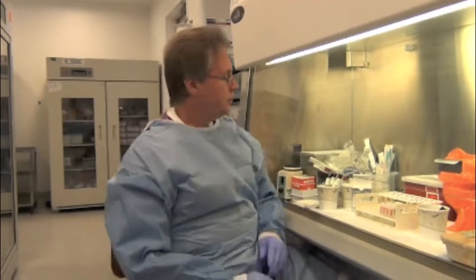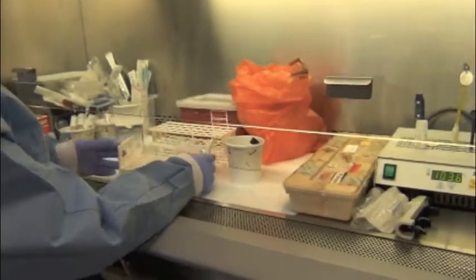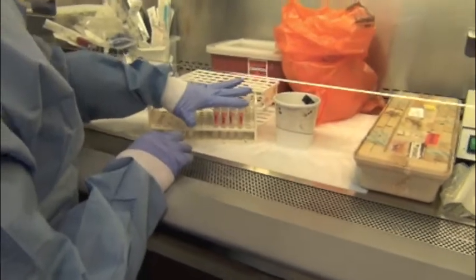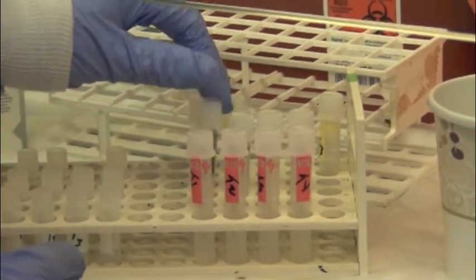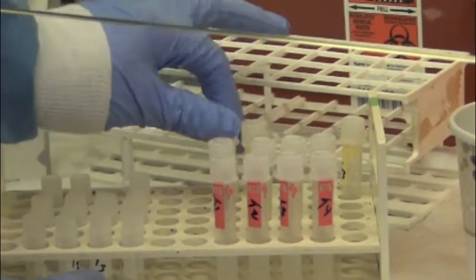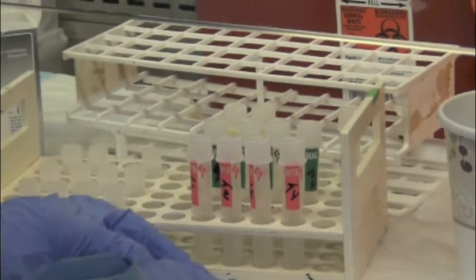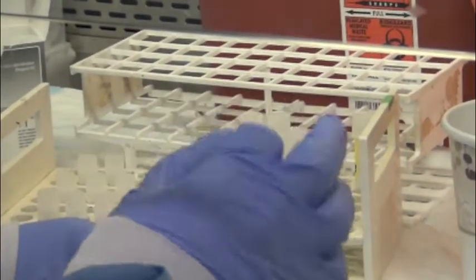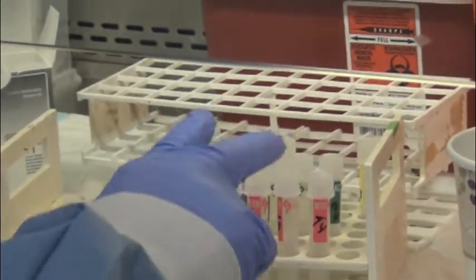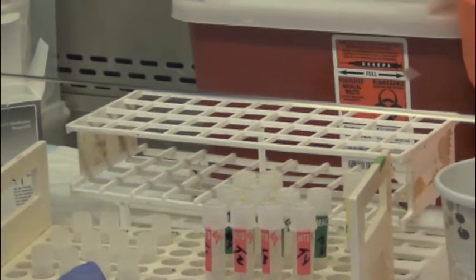Now, what we have here are specific colored probe tubes. The red ones are for MTB, the green ones are for MAI, and the yellow ones are for Mycobacterium gordonae. There is a single-stranded DNA with a chemiluminescent tag in each one of these, specific for that organism.